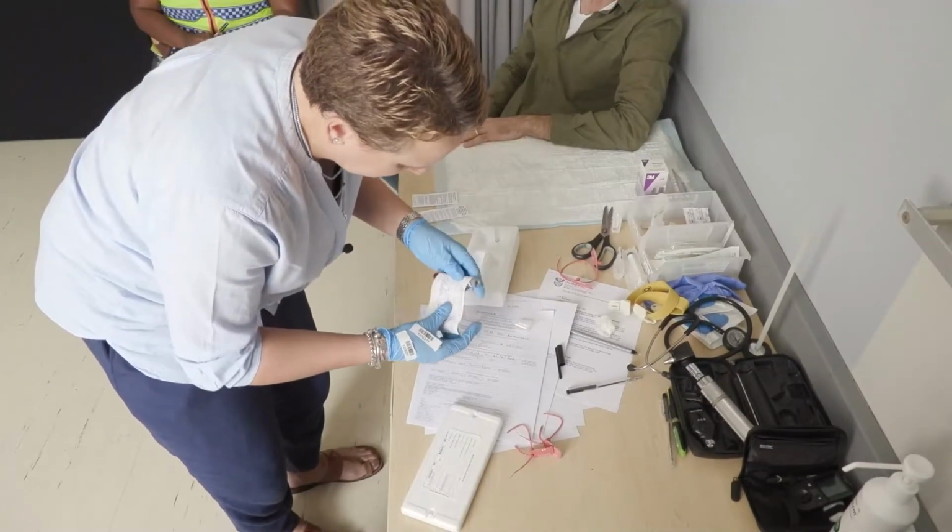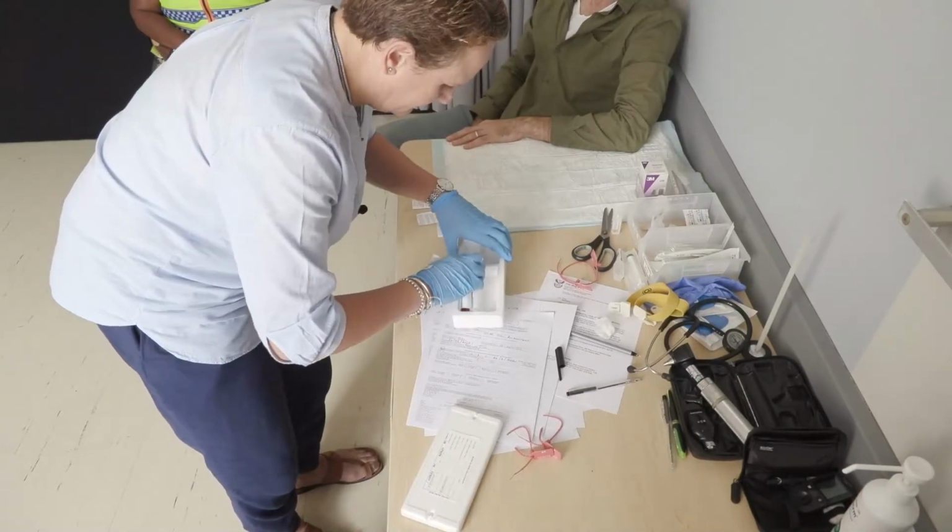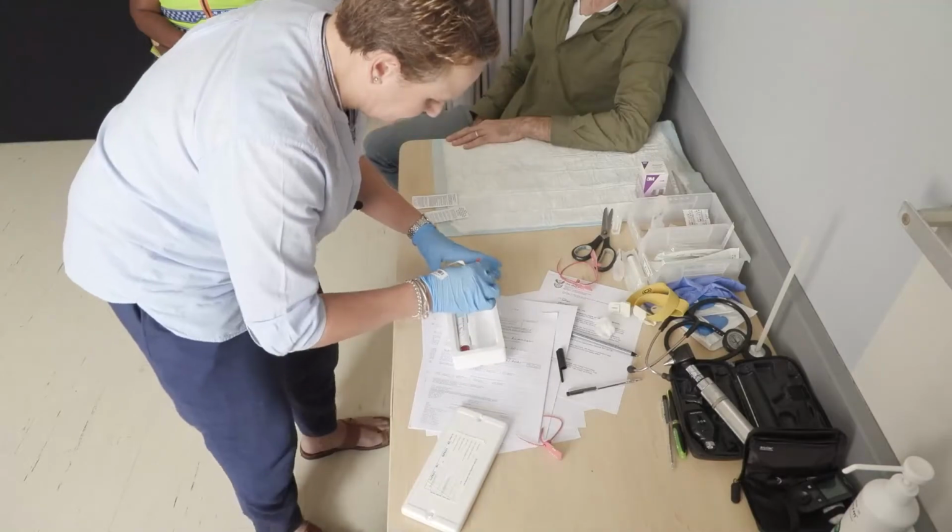And then we put it all back in. The old seals go back in the box.